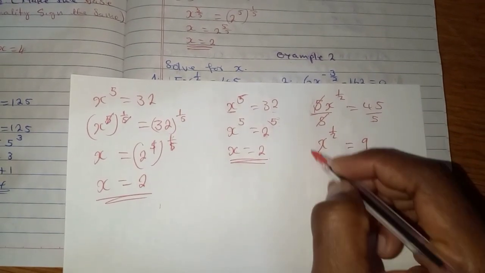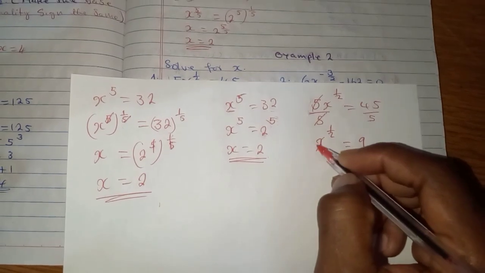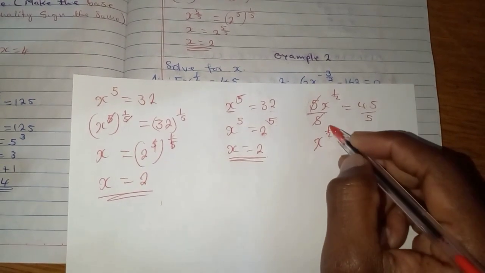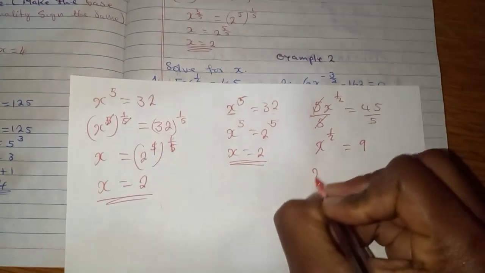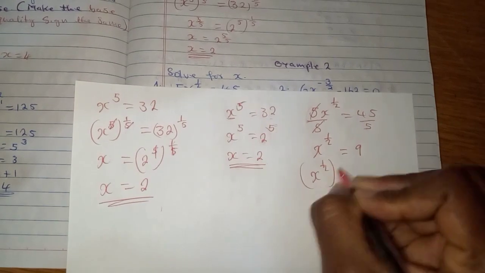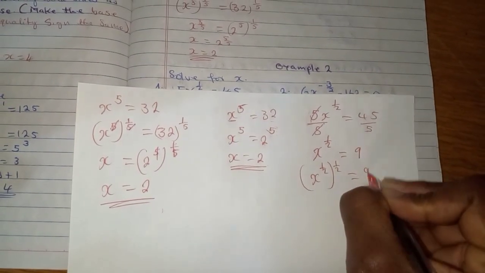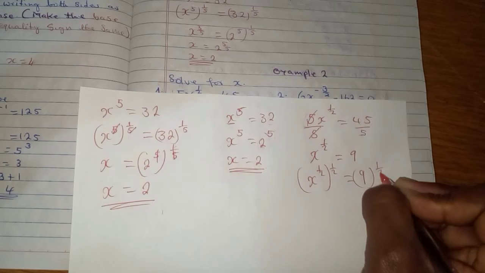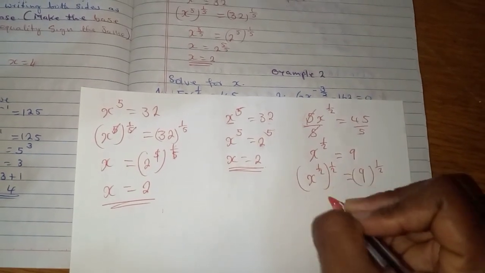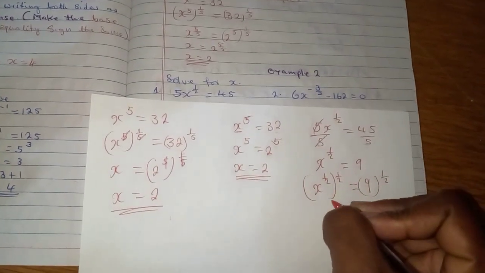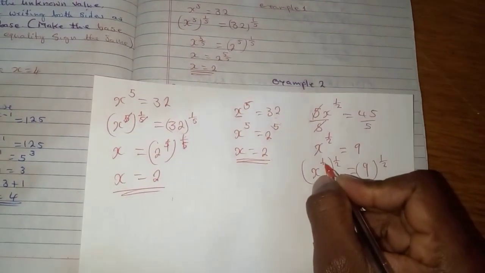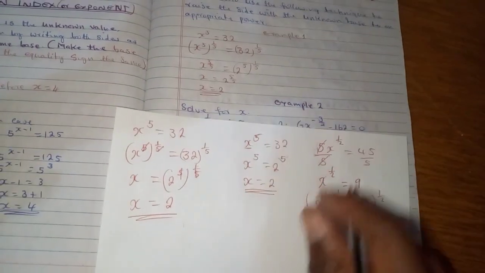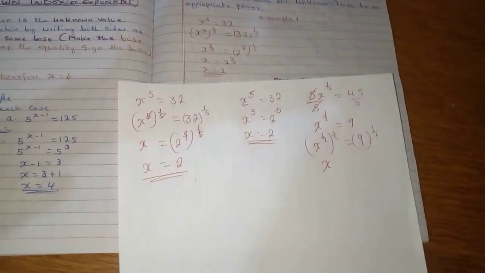So it means that we have gotten rid of the coefficient of x. And now we need to get rid of the power so that x can be on its own. So how do we do it? We are going to raise x to the power 1 over 2, and multiply the power by 2 on both sides, so that we can get rid of this power. So this power 1 over 2 cancels out.